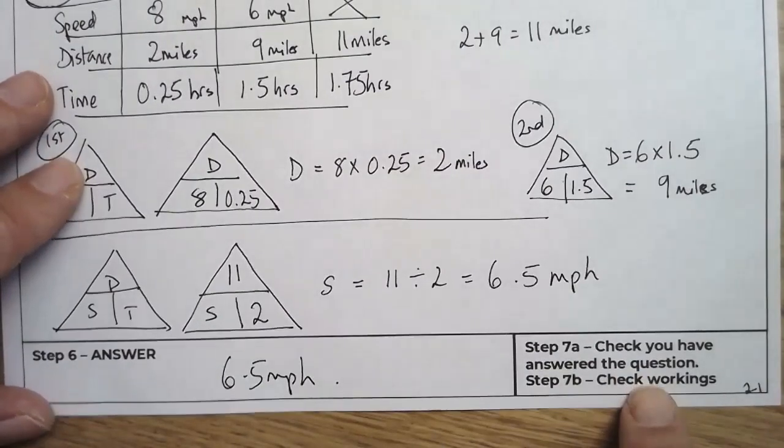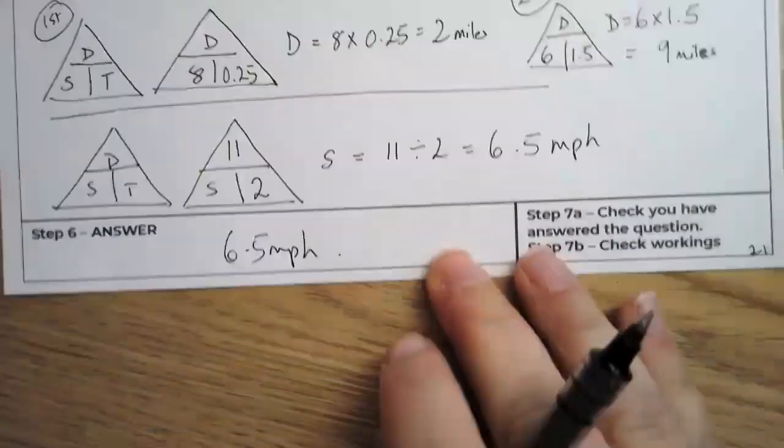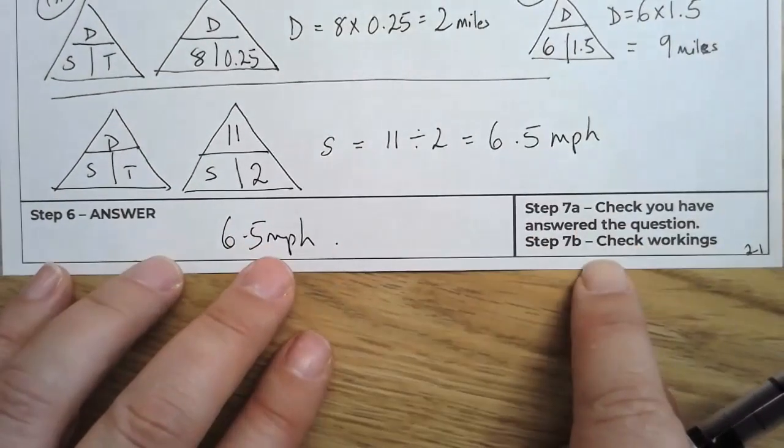Remember, you're going to check you've answered the question. Calculate Mick's average speed in miles per hour. That's what we've done. And then you're going to go back and check your workings.